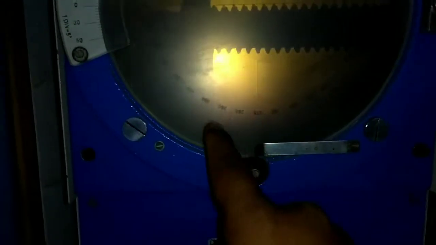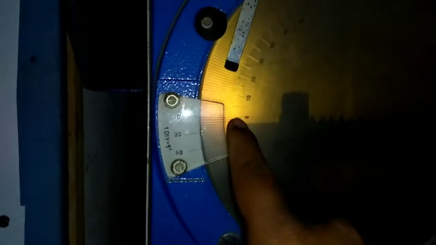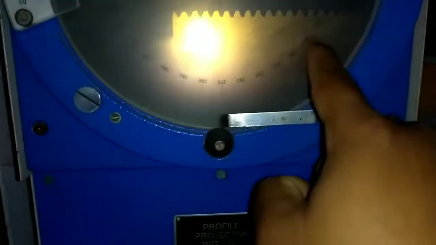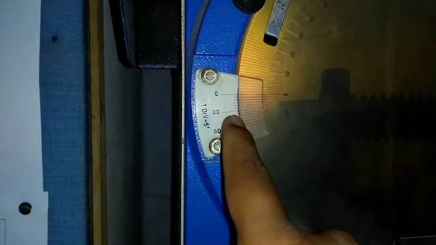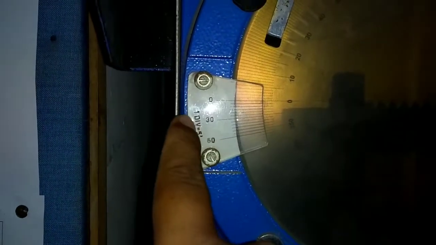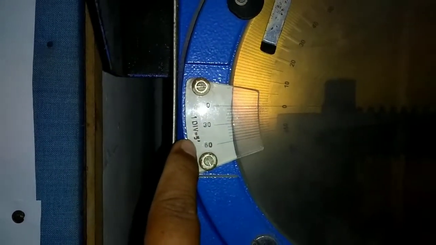Plus this screen is graduated for the angle measurement. You can see the graduations, starting from 0 up to 180, again up to 360. Okay, so this is the main scale, and this one is the vernier scale. You can see here 1 division equals 5 minutes.